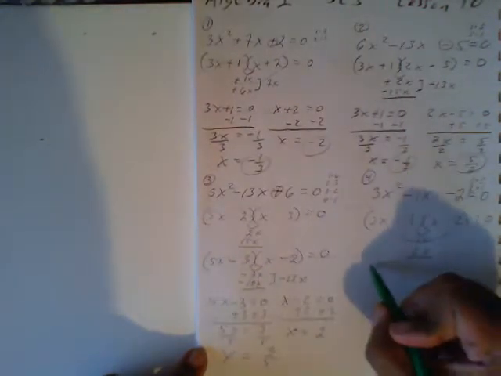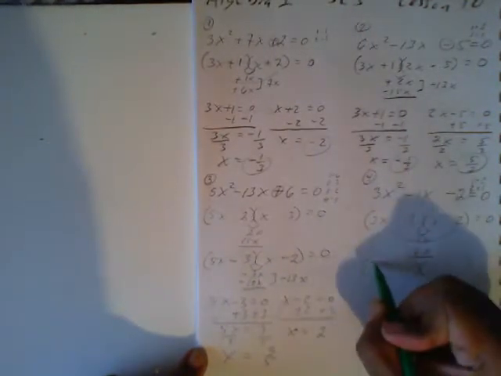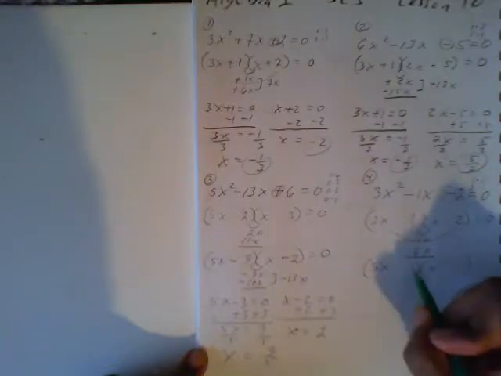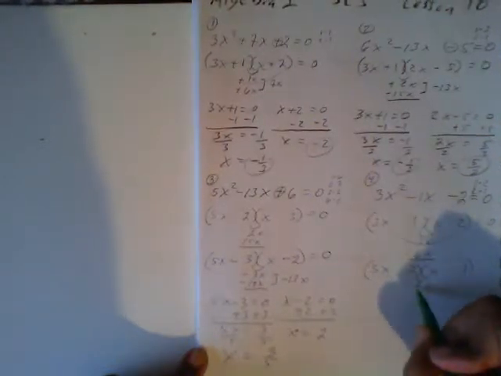We can't have different signs here because we'll have to subtract, and we would not be able to get the negative 1x. So let's try 3x times x, but 2 times 1 instead. This will give me 2x and a 3x. 2x on the inside, 3x on the outside.